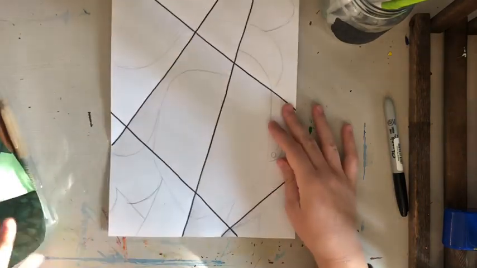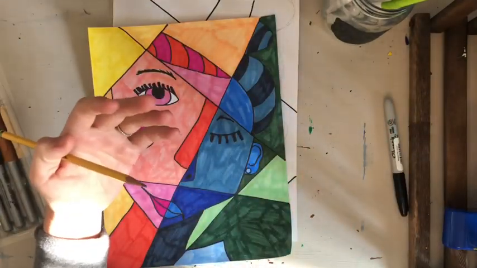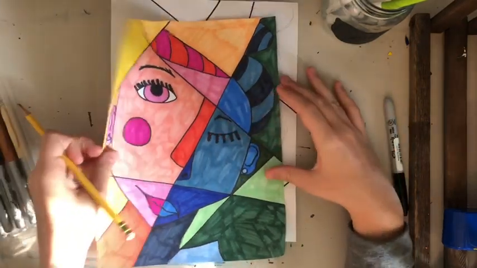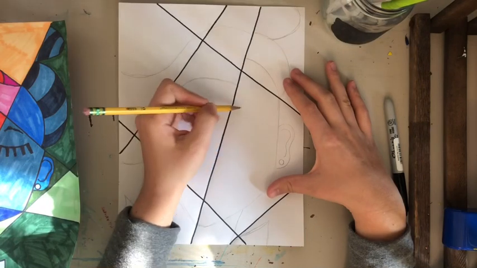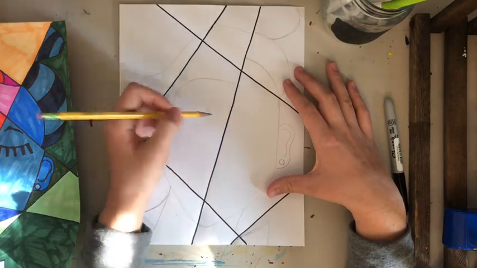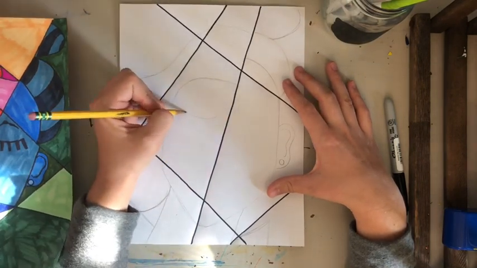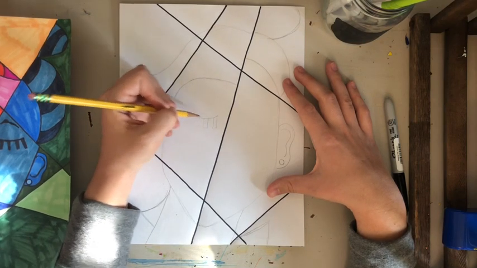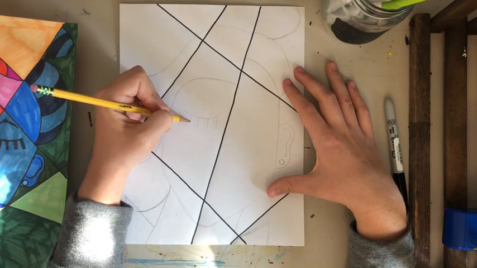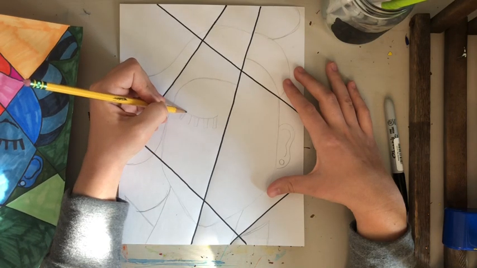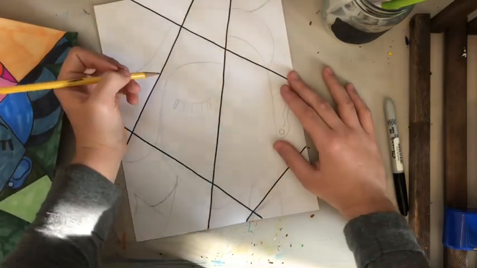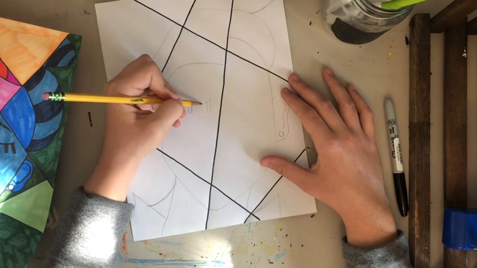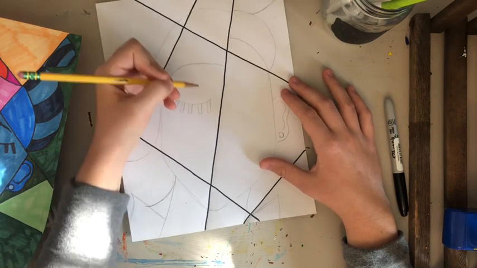Thinking about Picasso and how things are in all different places, normally eyes would be symmetrical, right? I think I'm going to have this side have the open eye this time and this one have the closed one. So I'm just going to draw, and he draws his portraits with exaggerated features. I'm making pretty large eyelashes. I just want to make sure you can see my pencil. Yeah. He uses a lot of shapes in his artwork.